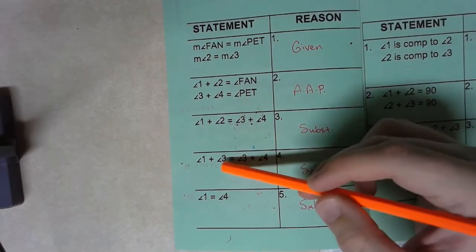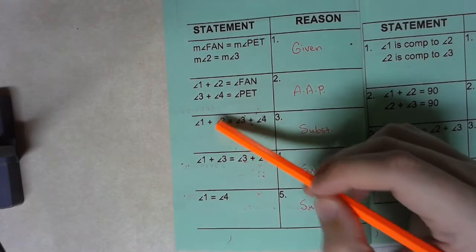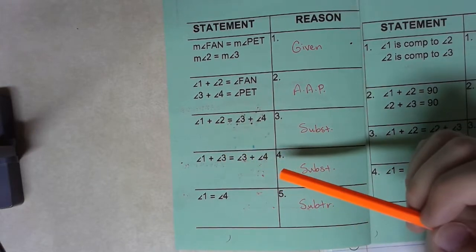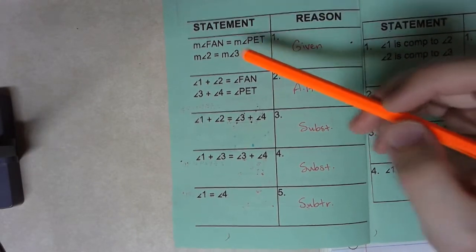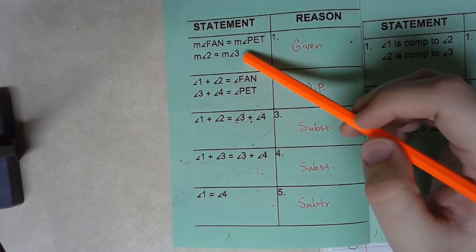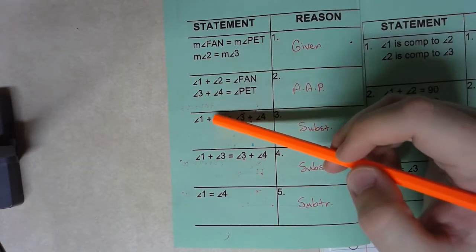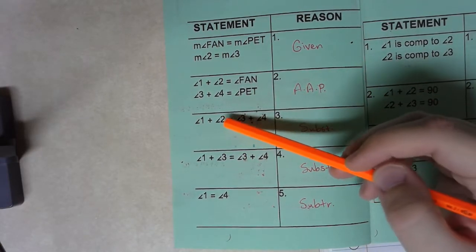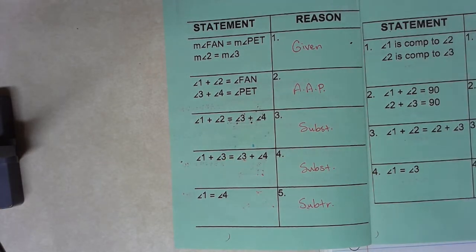So angle 1 plus angle 3 is equal to angle 3 plus angle 4. The only thing that changed from here to here was that they switched out angle 2 for angle 3. But how were they able to do that? Well, we just look back at the very beginning, because in the very beginning we were given two statements, and the second one said that the measure of angle 2 is equal to the measure of angle 3. So that means anywhere that an angle 2 pops up, I can switch it out for angle 3. That's all they did here. They took angle 2 and swapped it out for angle 3 by using the substitution property.